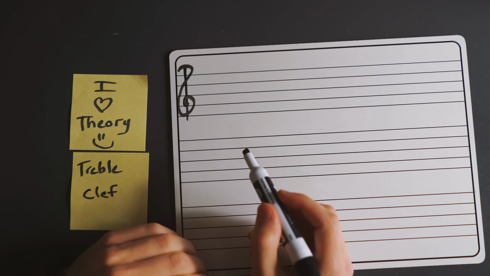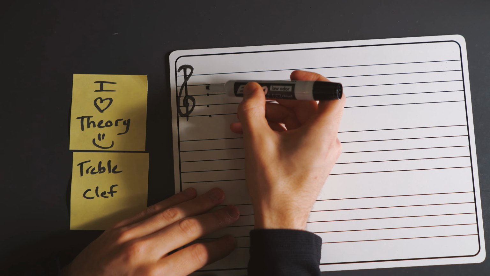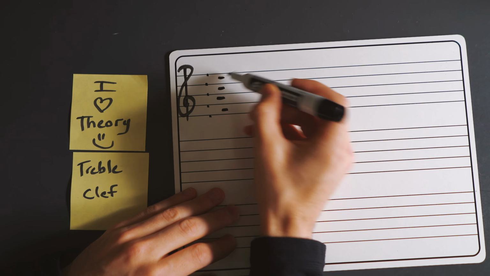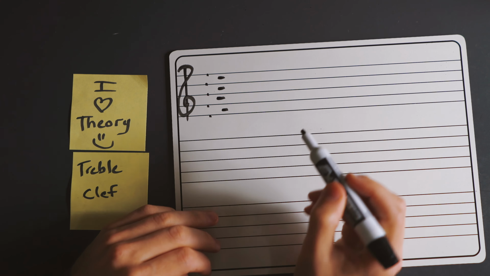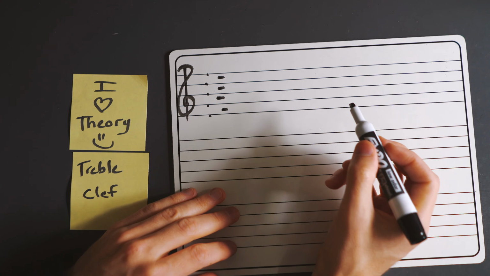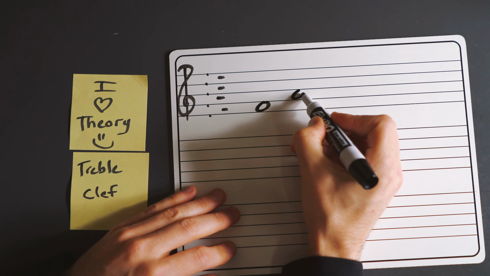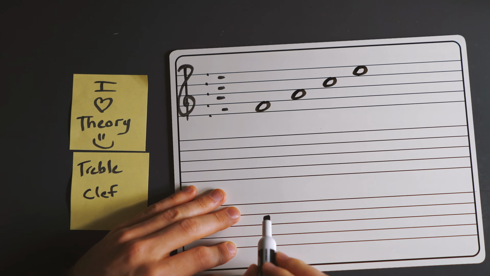So first things first, let's look at the staff. What do we have here? We have 1, 2, 3, 4, 5 lines, which leaves us with 1, 2, 3, 4 spaces. Okay? 5 lines, 4 spaces. Infinite possibilities. Amazing. So let's just look at these spaces first.